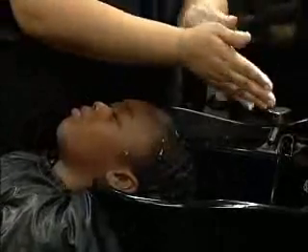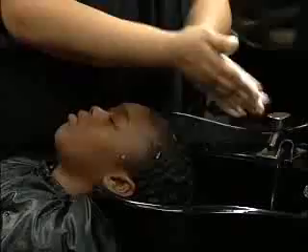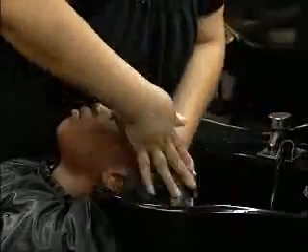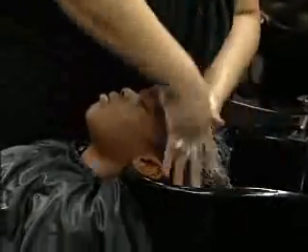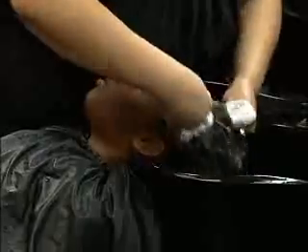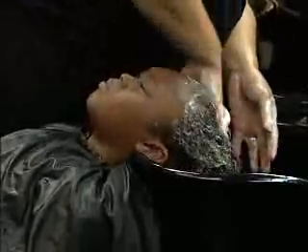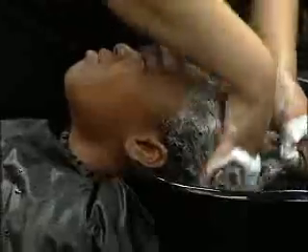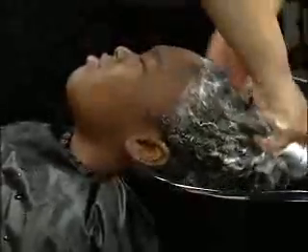So I put the shampoo in my hands and I'm emulsifying it so that I can get a good rich lather. That way I'm not wasting my product. Getting the most out of my product. And this shampoo that we chose is Paul Mitchell's Instant Moisture Shampoo. And it's going to hydrate that hair and detangle it.